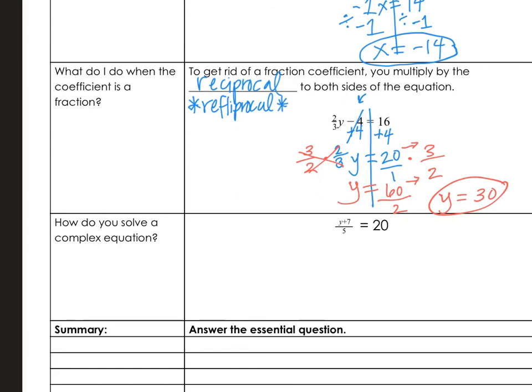How do you solve a complex equation? Okay, so this next one has a big bar, fraction bar. So the first thing that we need to do, since it has a big bar, and it's not just a fraction that's a coefficient or a fraction that's a constant, we want to first get rid of this fraction. Okay, so let's go ahead and draw our line through the equal sign. And since this fraction has a 5 in the denominator, then that means on the left-hand side, we're dividing by 5. In order to get rid of it, we need to multiply by 5 on both sides.